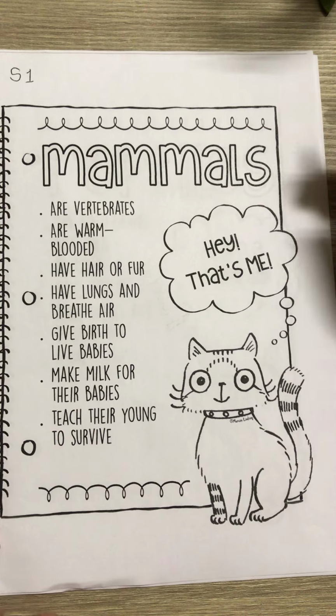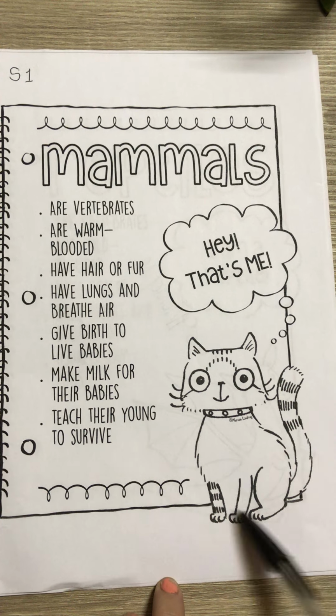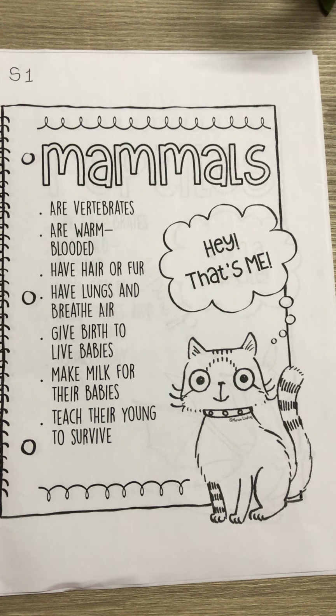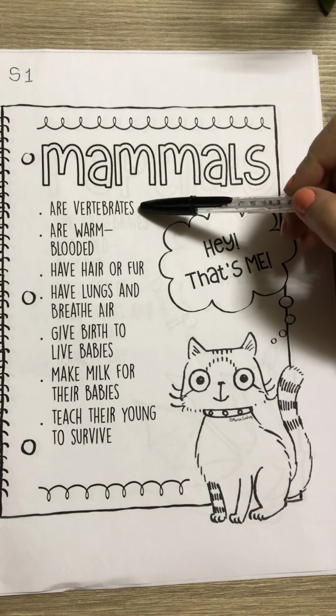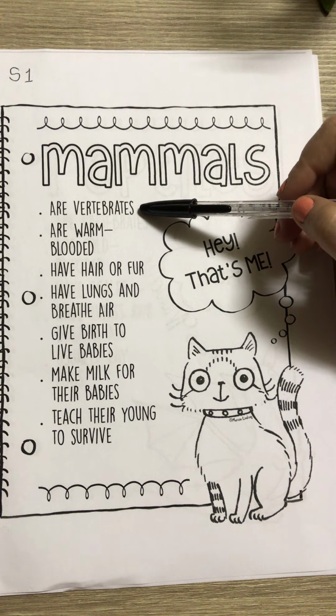The one that says mammals, hey, that's me. And then the cat. Let's read about mammals. Mammals are vertebrates. What does that mean again, grade 2? Say it out loud in your home. I don't care if anybody thinks you're crazy, say it out loud in your home. What does it mean to say something is a vertebrate? It means they have a backbone. If that's what you said, that is correct.